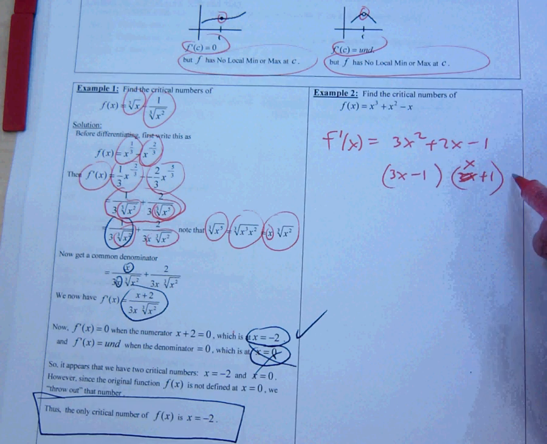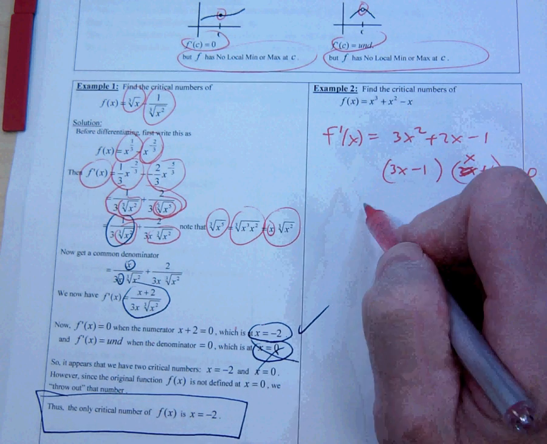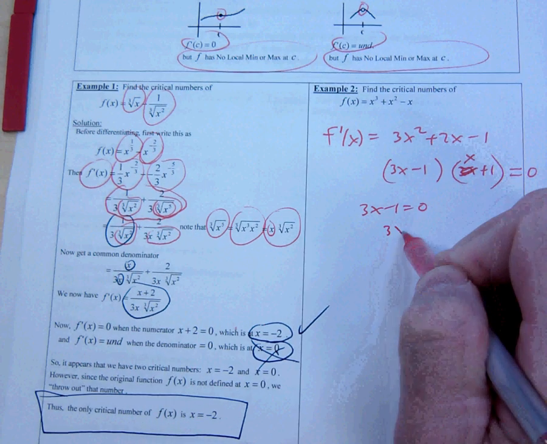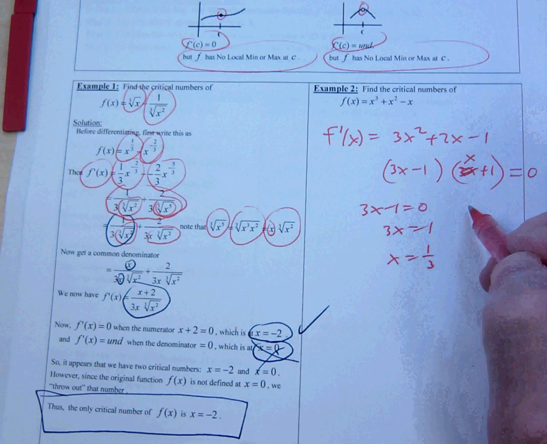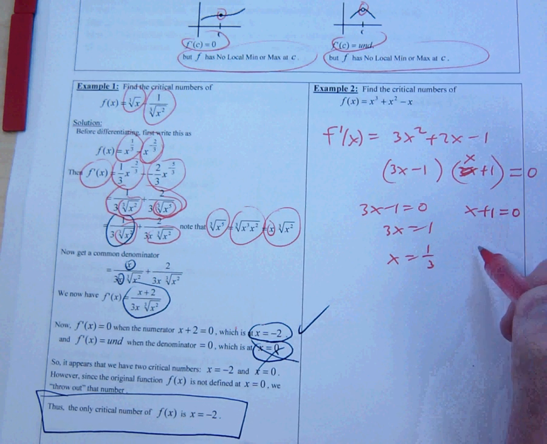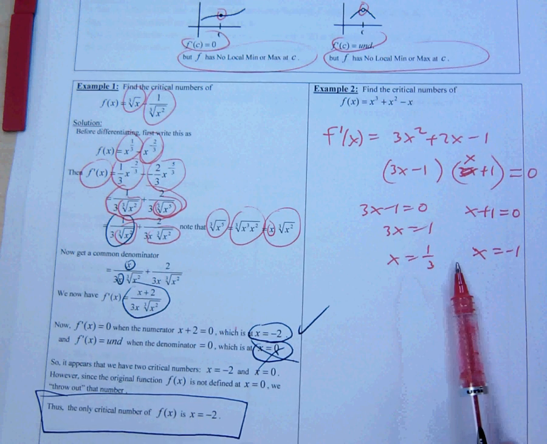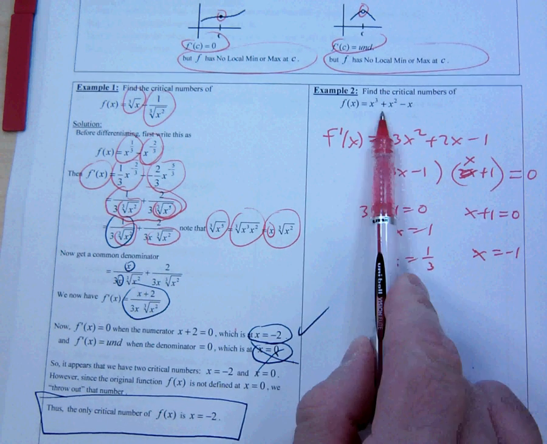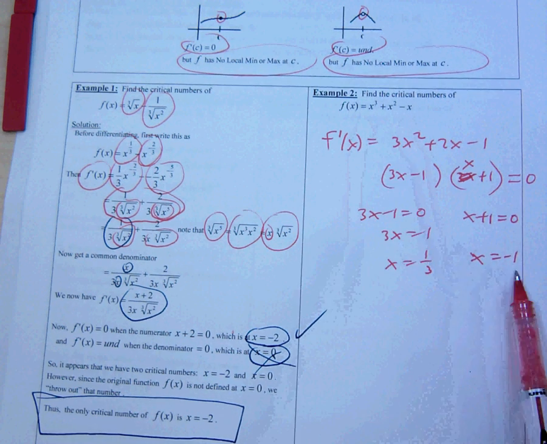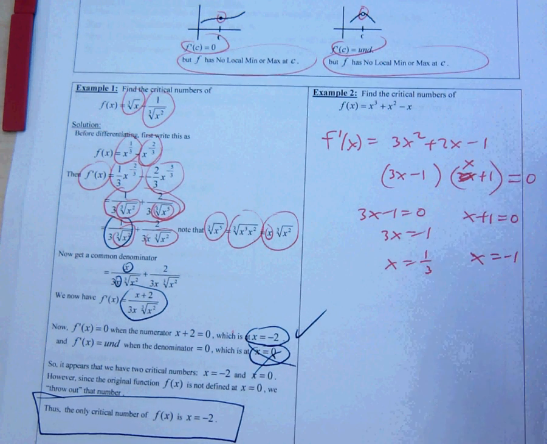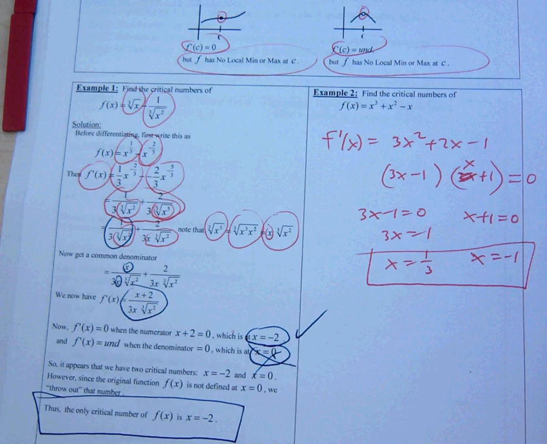Well, it's never going to be undefined, but it's going to be 0 at what? When this is 0, which is at what? At 1/3, right? And this is going to be 0 at what? At -1. Okay, so it looks like we might have two critical numbers. Now, in order to box these in as critical numbers, what has to happen also? The original function has to be what? Defined. Do you see any problems with sticking a 1/3 in there and getting a value? No. How about -1? Okay? So, yes, these are both critical numbers. Got it, guys? Okay.